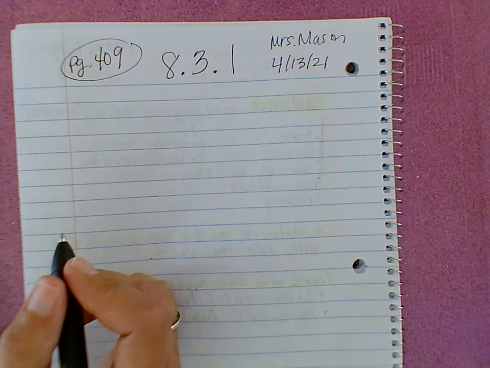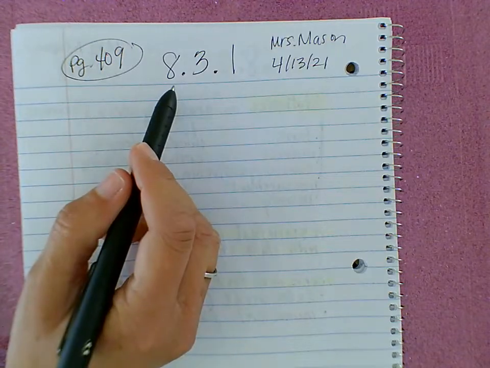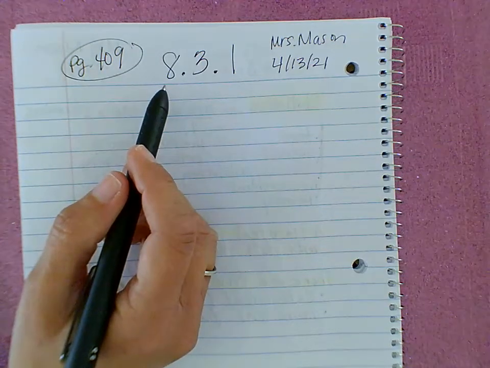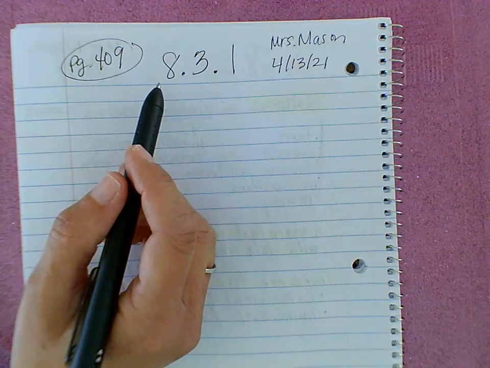8.3.1 starts with how can I write an equation? So make sure your eyes are on page 409. Make sure your notes are set up. Pencils are out. It says writing multiplication equations.